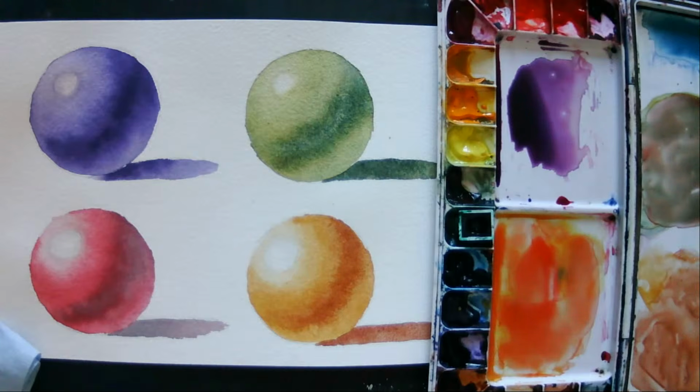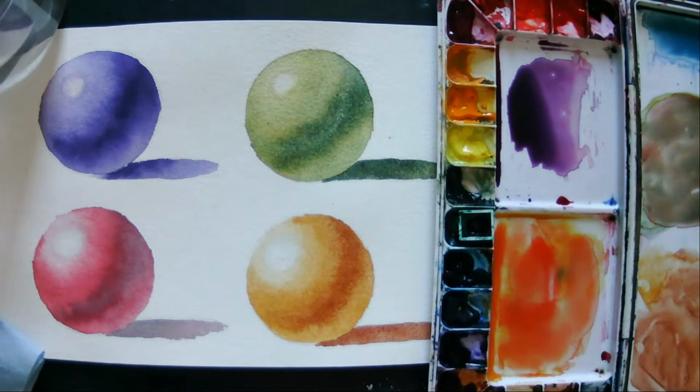Yeah, for glazing, you want to make sure that you're using clean water. Otherwise, you can muddy up your colors.